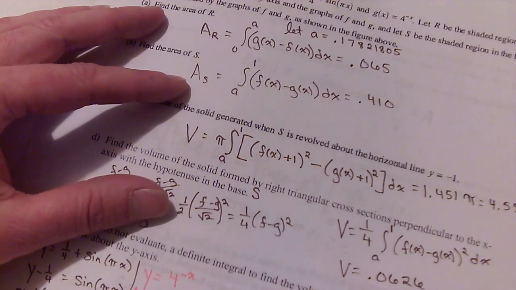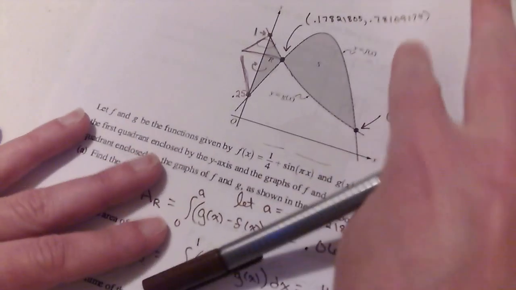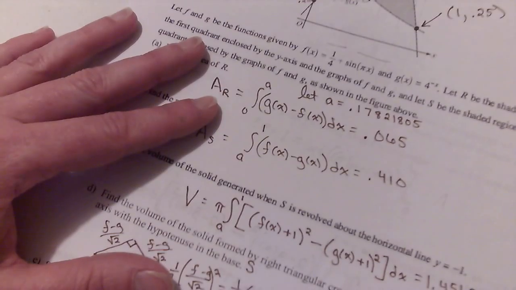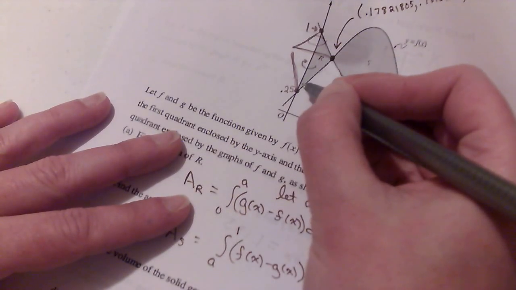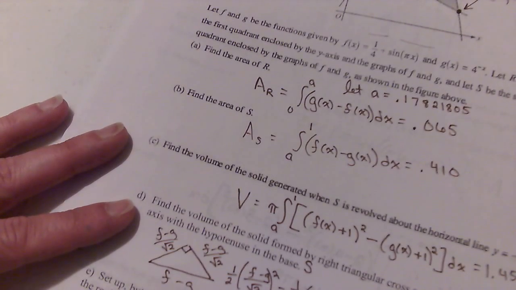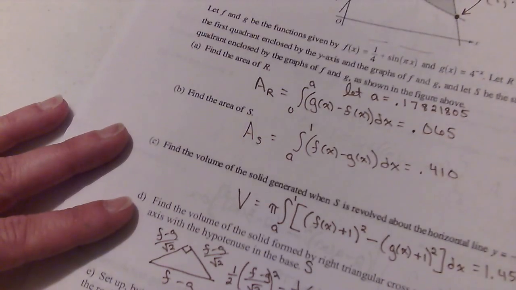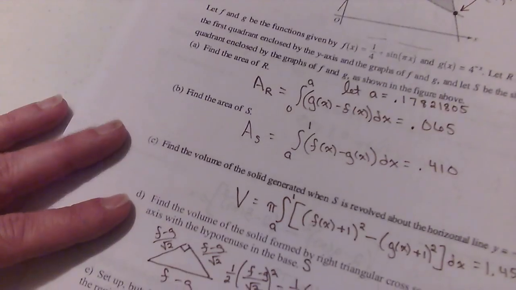So it'd be pi, let's see that again, integral from 0.25 to the y value of the intersection of, this was the first one, inverse sine of y minus 1/4 over pi, all of that squared dy. Oops, sorry, you couldn't even see that.